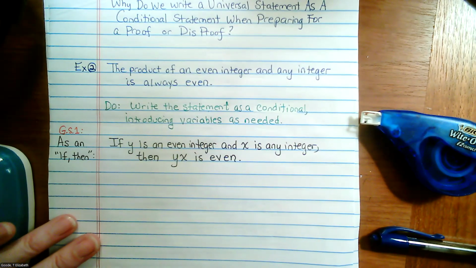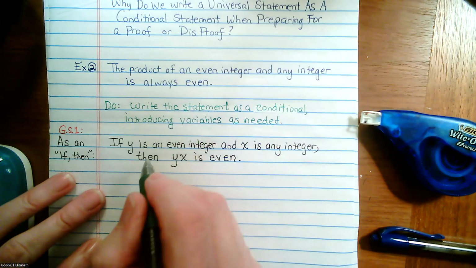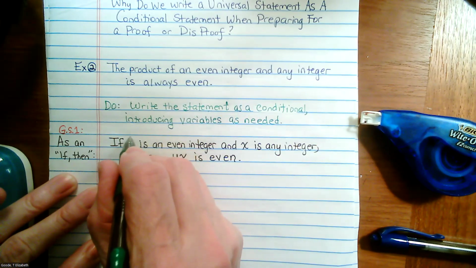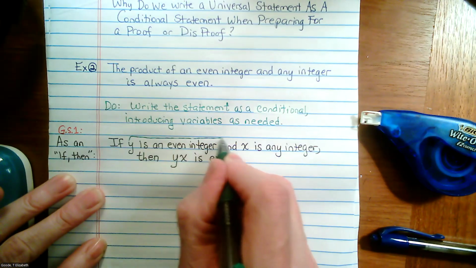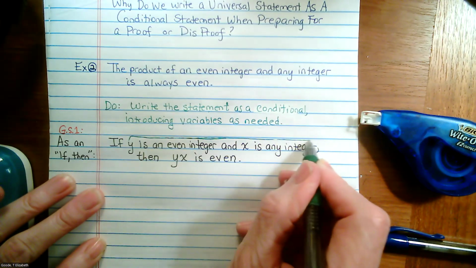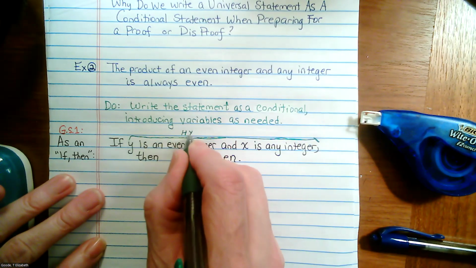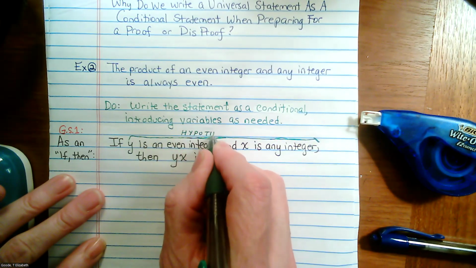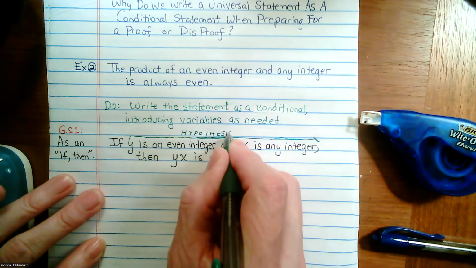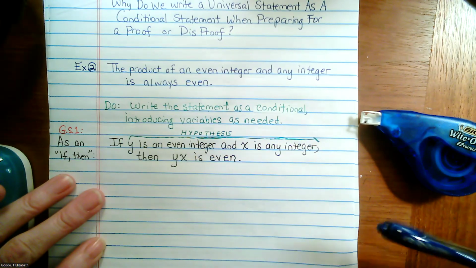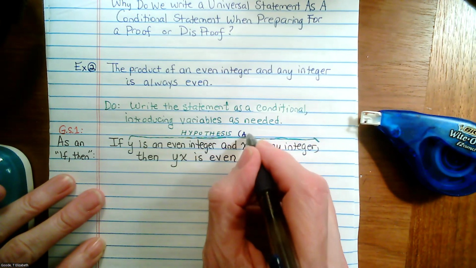And the reason we like to do that is because we now can see the hypothesis. And the reason we want to get our eyeballs on the hypothesis of this if-then is because this is what we will assume.